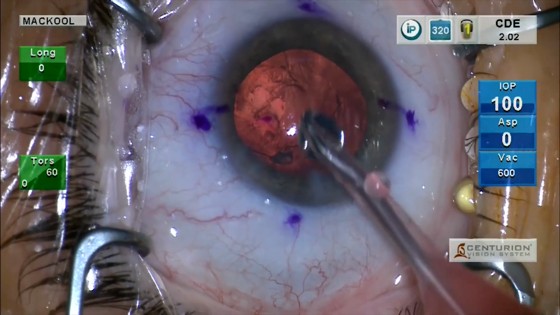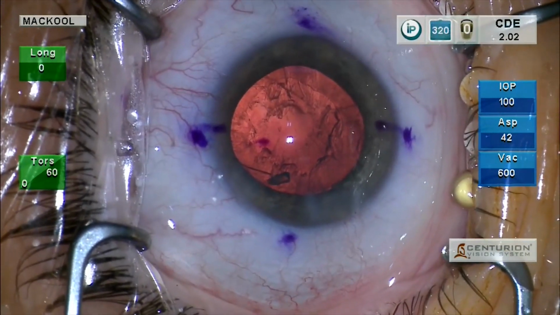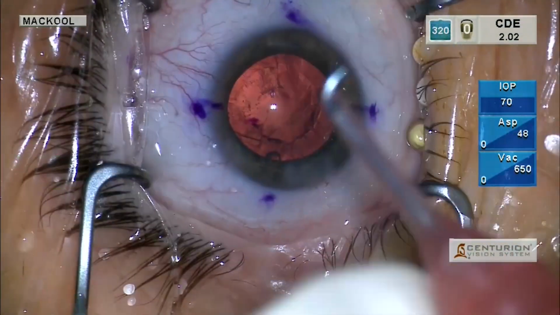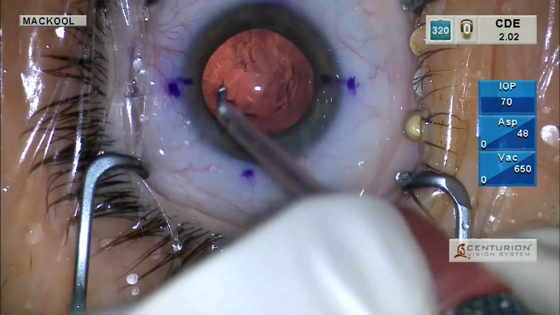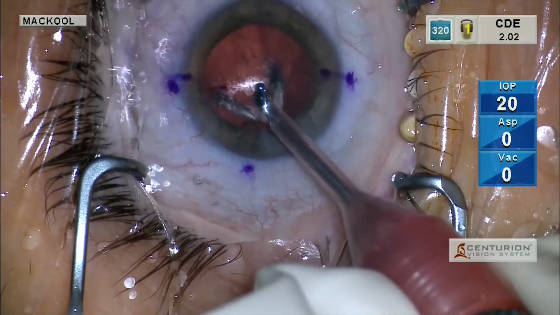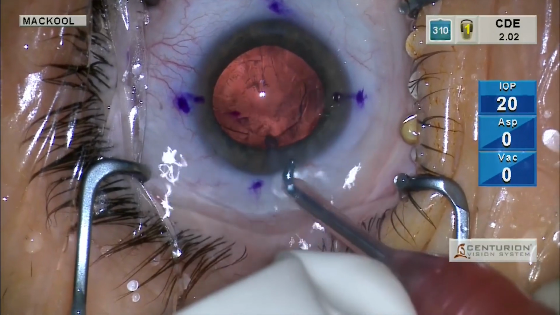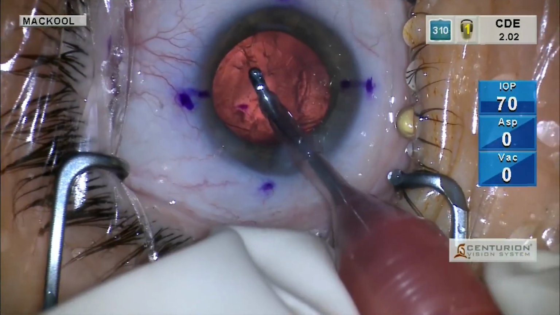Yes, there's a little piece of nucleus there, but that'll be easy to aspirate with irrigation aspiration in just a minute. The next step is to insert the I/A tip. So testing infusion, it's good. This is a 90-degree I/A tip with a 0.25 port.